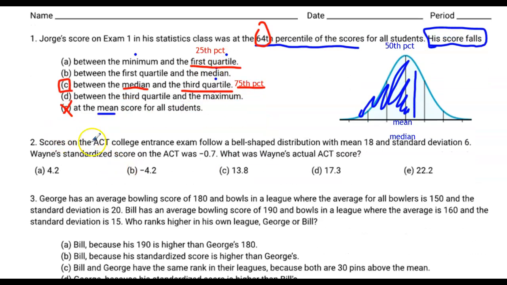For number 2, scores on the ACT follow a bell-shaped distribution, read as a symmetric normal distribution, with mean 18 and standard deviation of 6. The standardized score was negative 0.7, which means that negative is below the mean. So we can look through and say, well, if the mean is 18 and his standardized score was negative, that means we can instantly cut out anything that was above the mean. So it's definitely not this. And the standard deviation is 6.